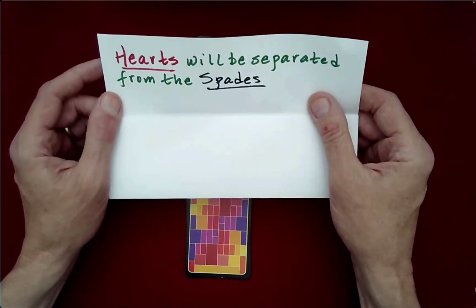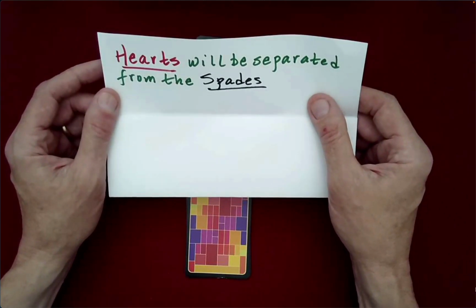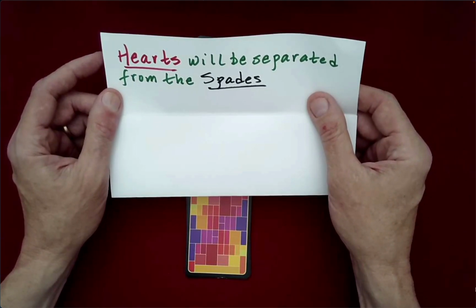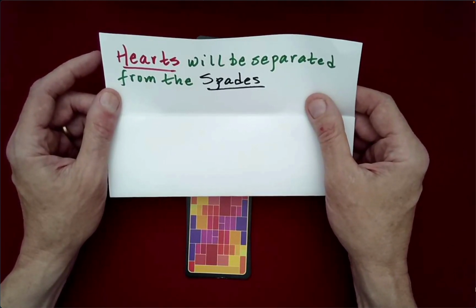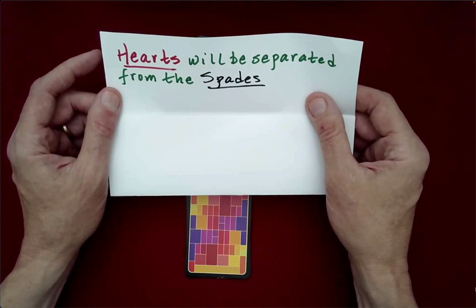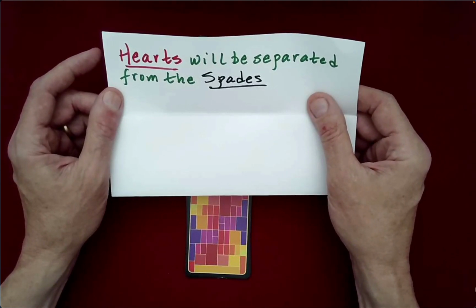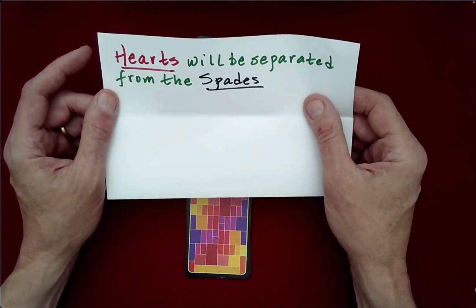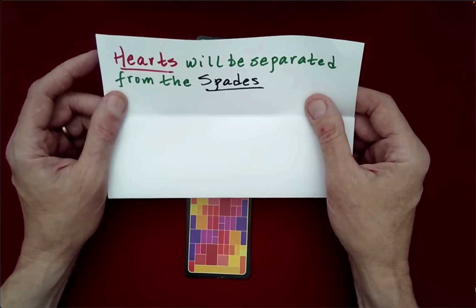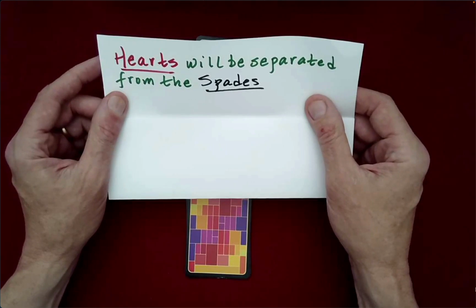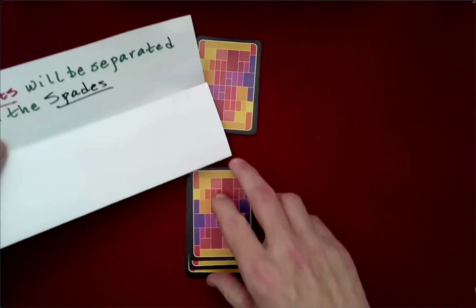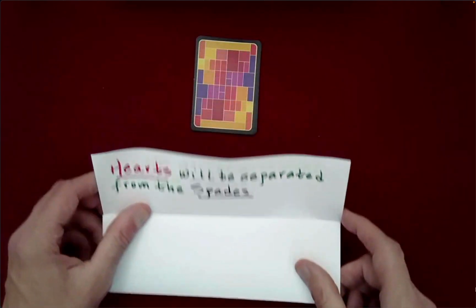Wow, if that is true, that will be amazing, considering all of the mixing that we've done with key choices being made by you and using information that you freely chose that I could not have possibly known ahead of time. What are the chances that we've succeeded in separating the hearts from the spades? Not very likely. Okay, so let me just set this here.